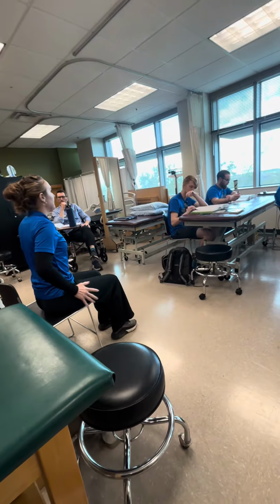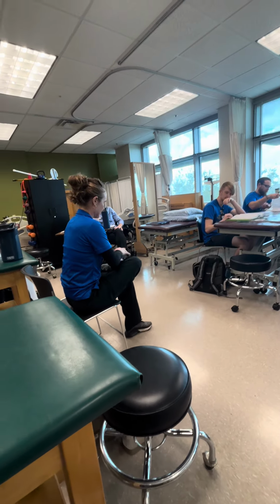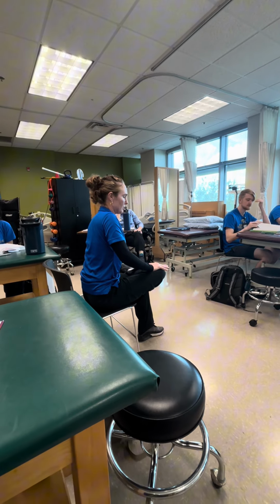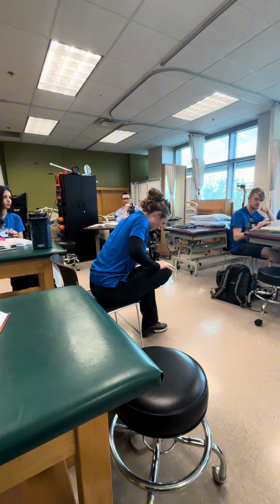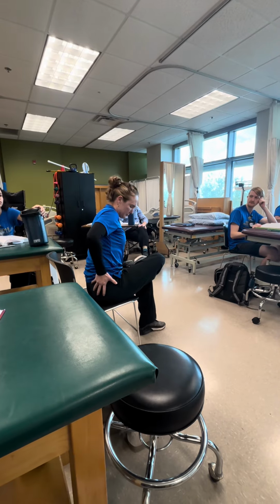Very nice. So the side that you're trying to stretch is going to go over top. You're going to stabilize the ankle on the opposite leg and press into the knee to feel a stretch. If they aren't feeling much, leaning forward will help to increase the stretch. You feel it right through here.